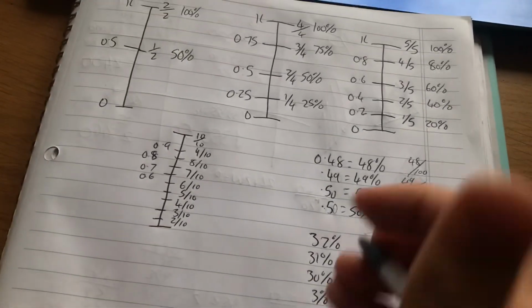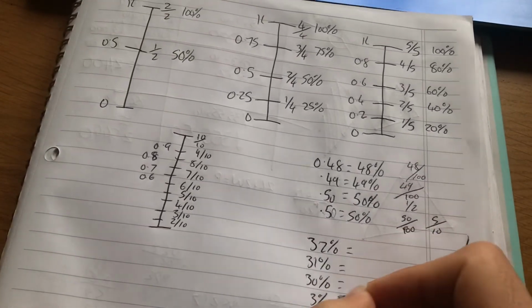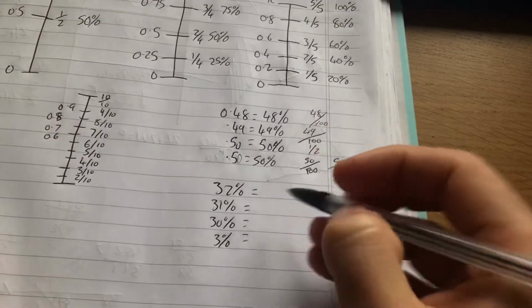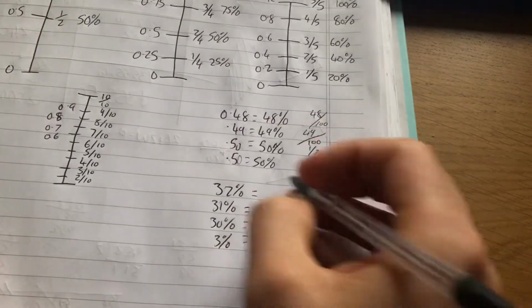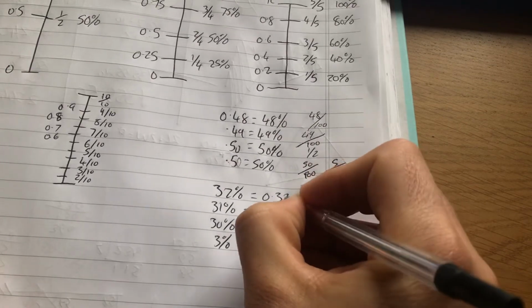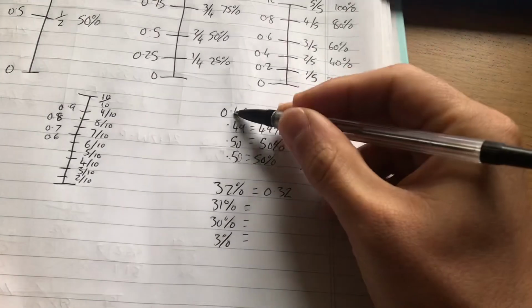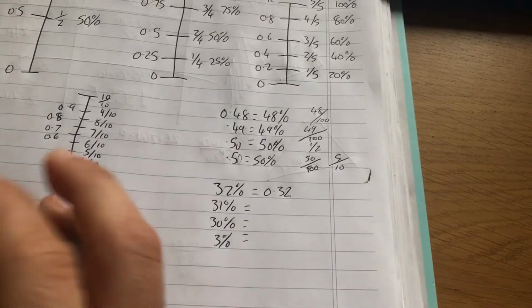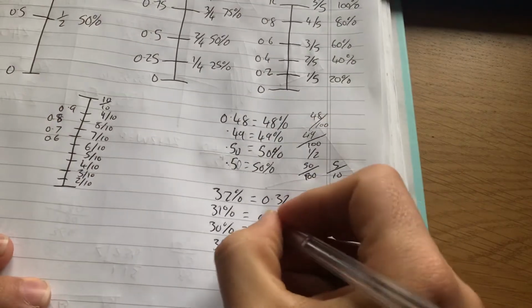It's convert to decimals though. So, can you see that? There we go. Sorry, I've written everywhere on the page today. 32%. Well, that's going to be 0.32. Because if up here is 48% and it's 0.48, 32% is going to be 0.32. Use the stuff around you.